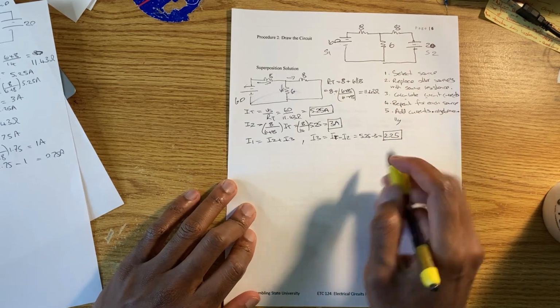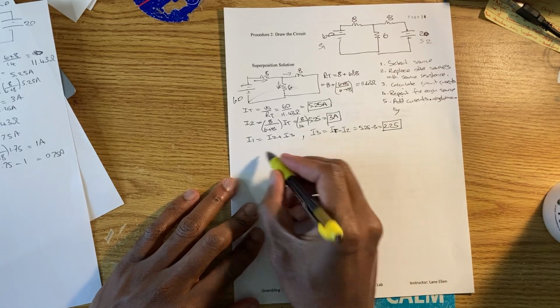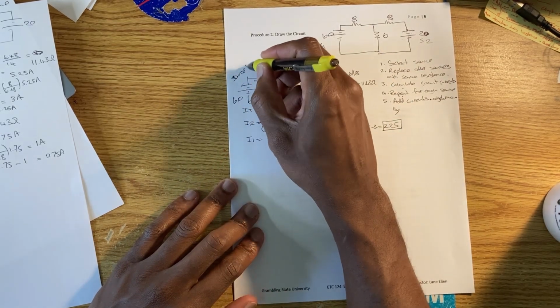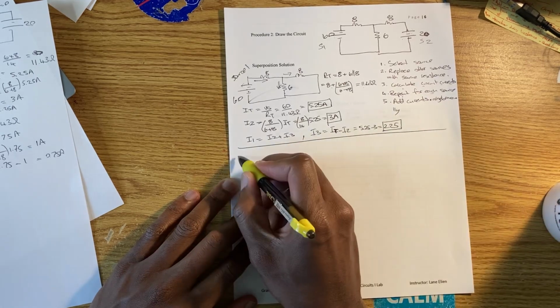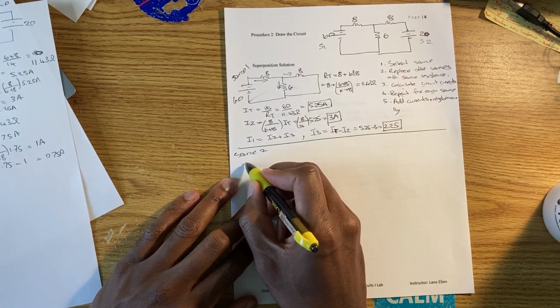Next step is to repeat it for each source. So now we go to the other source. This is source 1, and we can now do source 2. So again, I'll draw the circuit again.